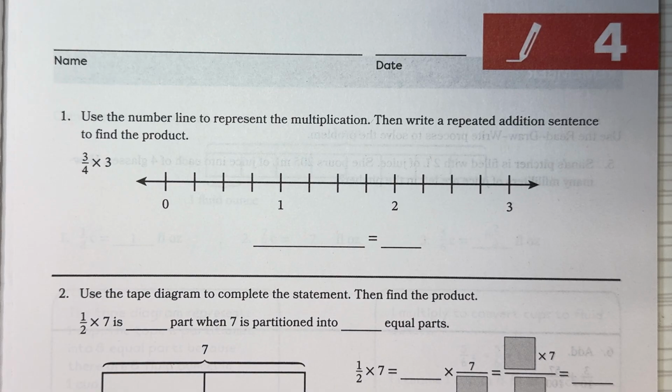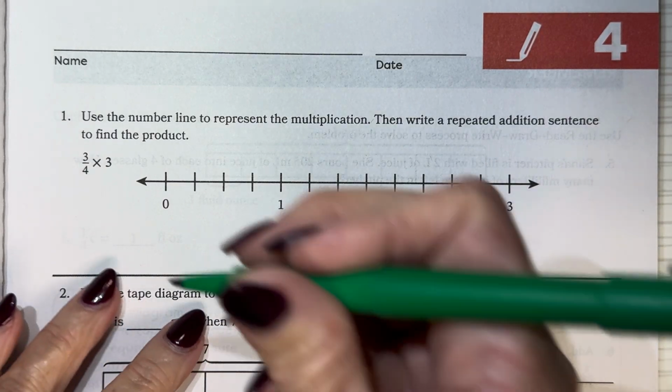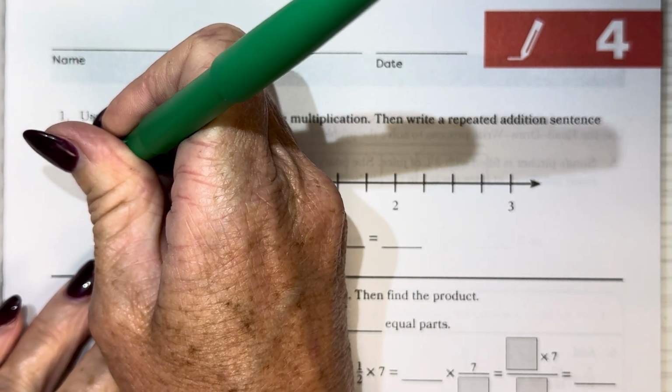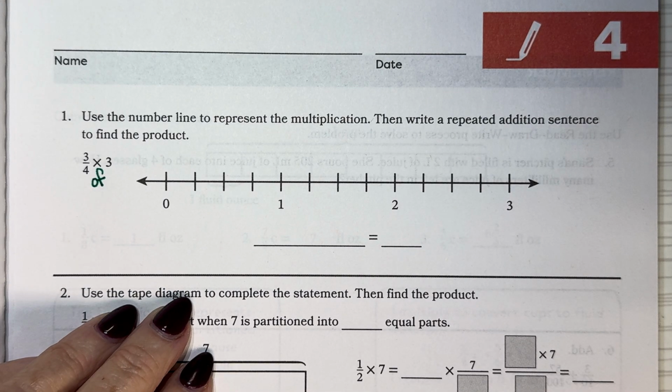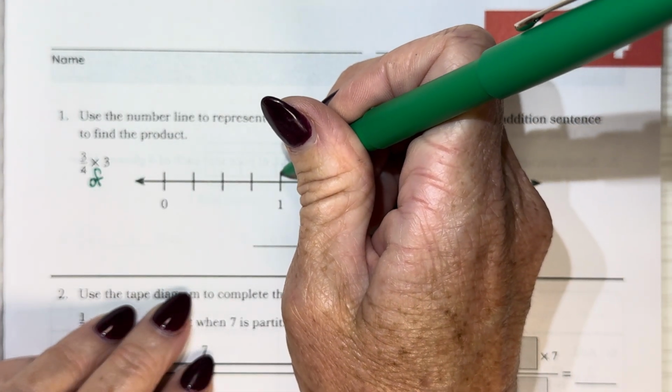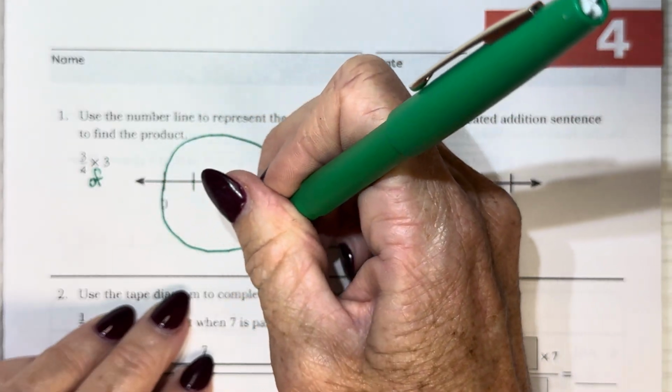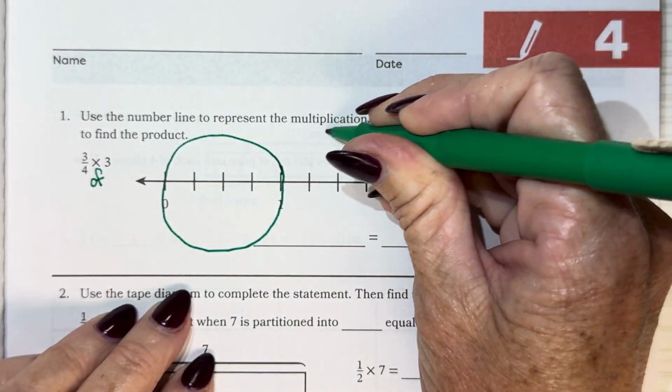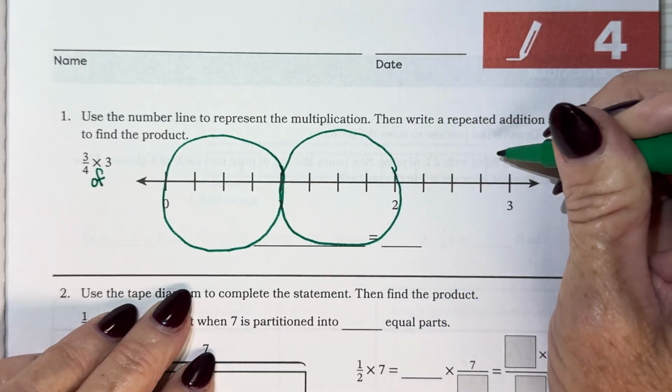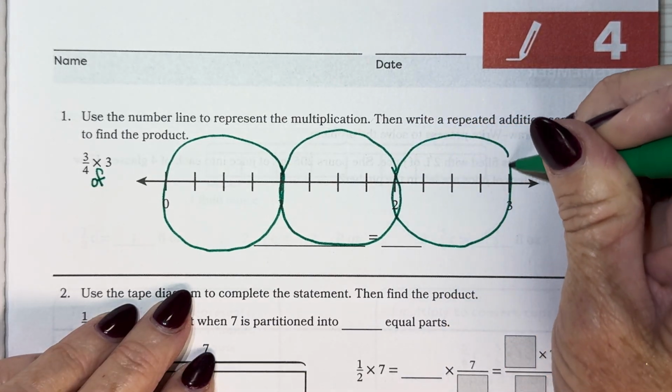So the multiplication is the same as 3/4 of 3. What they show me here is 3 wholes: here's 1 whole, here's another, and here's another.